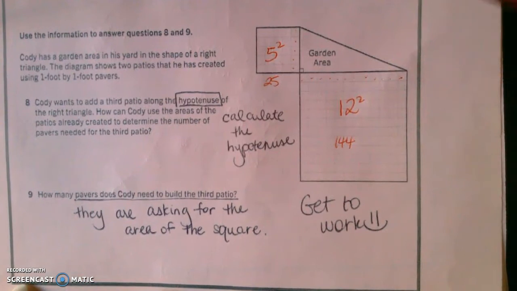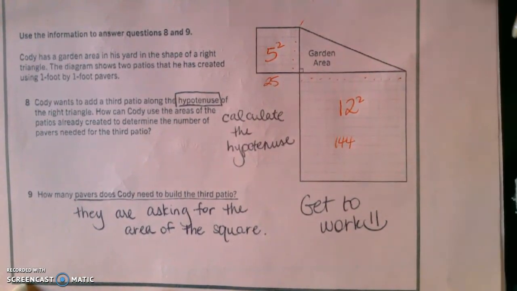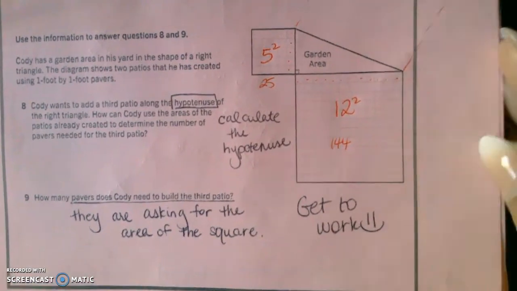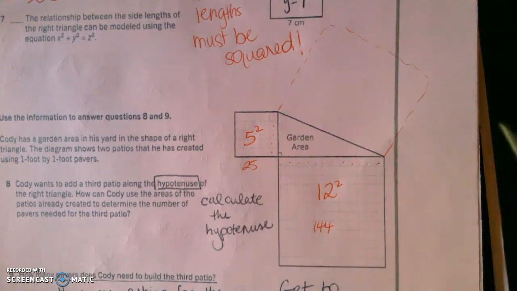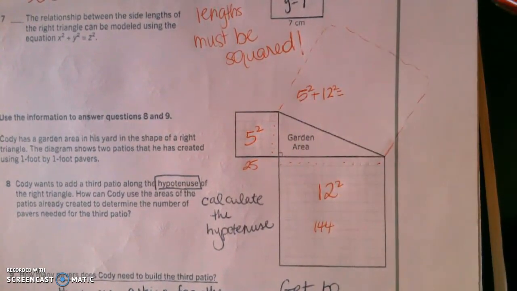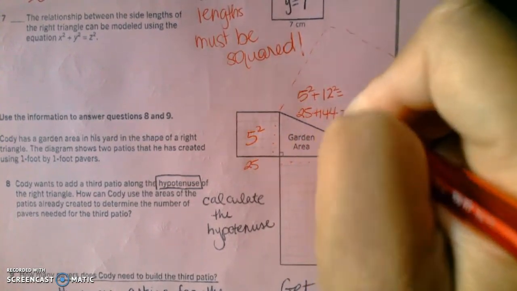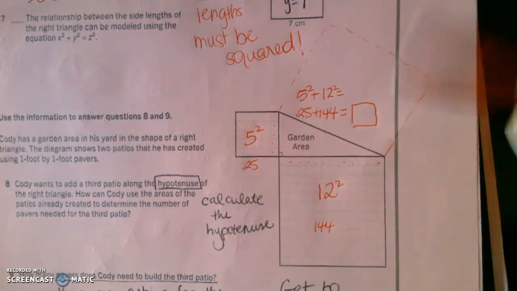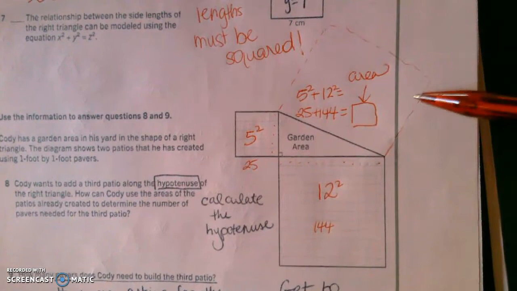Whenever they give you a picture like this, just assume that you're going to have to figure out the other side here. Okay, so I traced it. It's not the best illustration, but whatever. So this side equals 5 squared plus 12 squared, and whatever that calculates to. So this is 25 plus 144 equals some number here, and that will be the area of this extra space here.